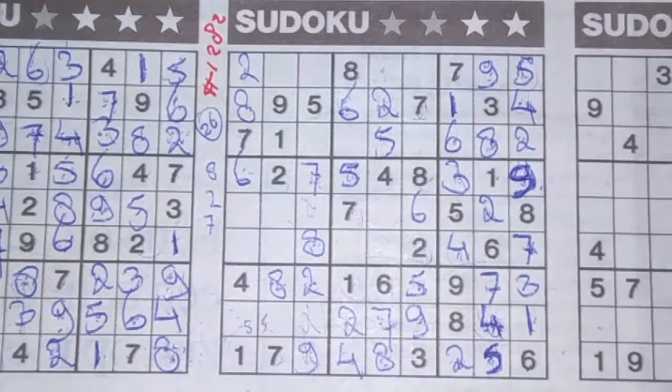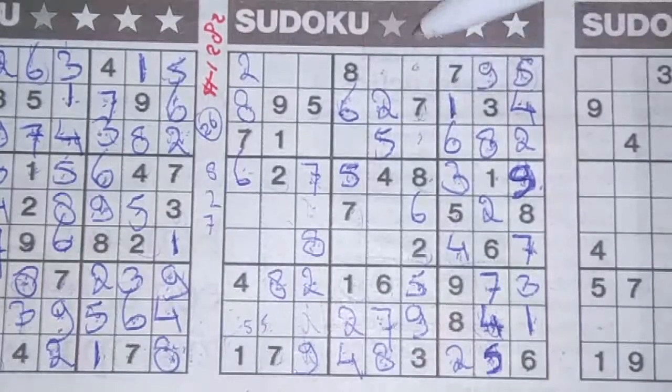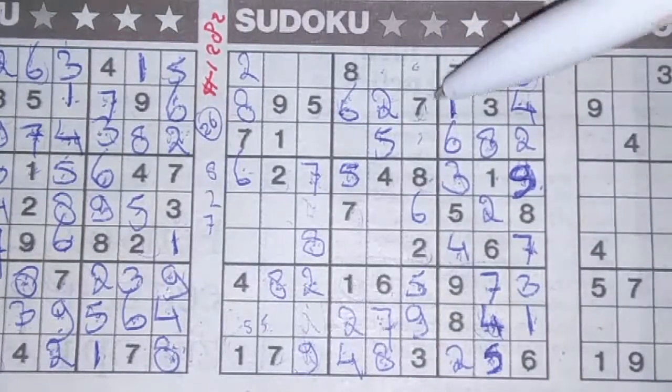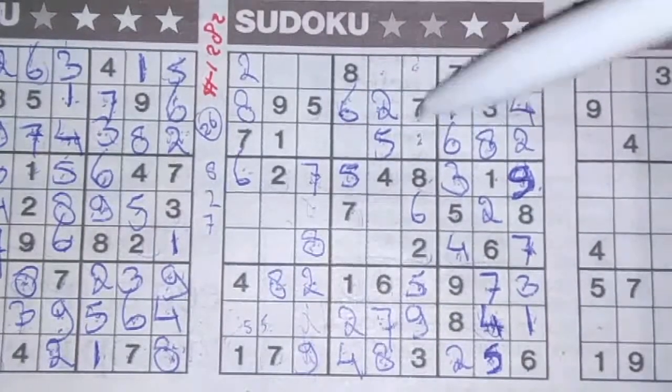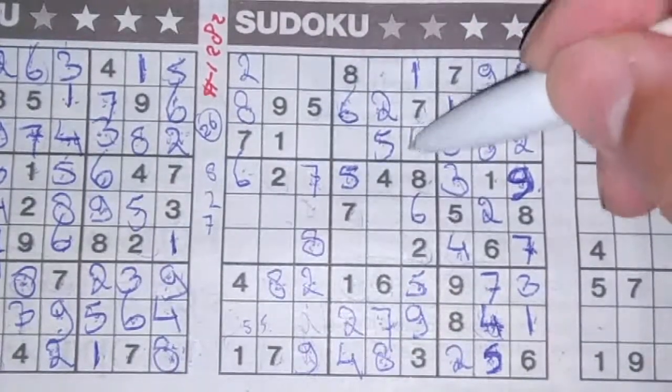Then how about these 2 numbers in this column for the numbers 1 and 4. 1 and 4 is missing. We see here 1, no 1 there. 1 should be here. The 4 goes there.